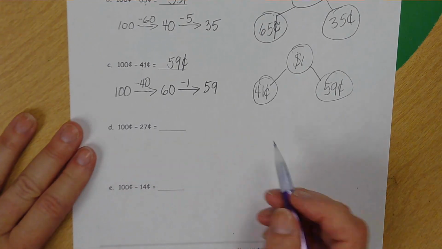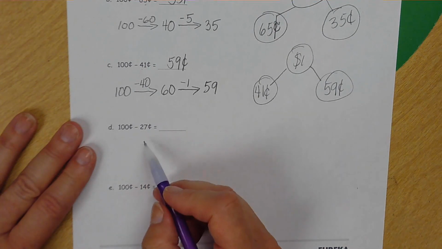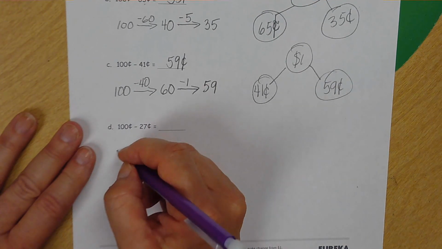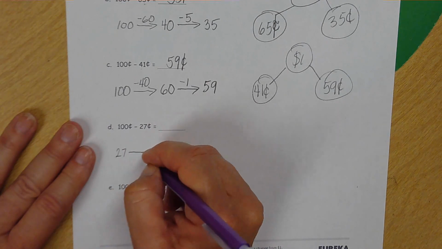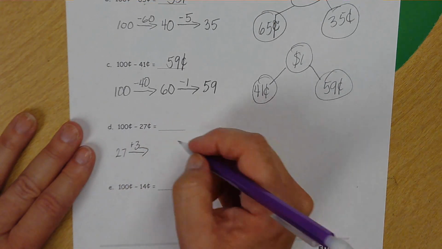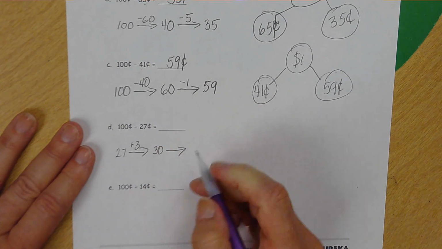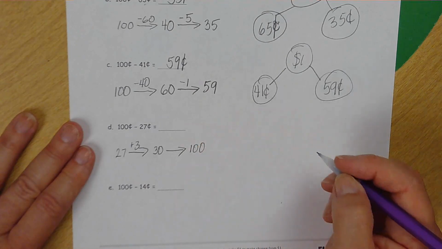I'm going to do this one counting up again instead of counting back from 100. So I'm going to start with 27. I need to add 3 to get to my next 10, which is 30. What do I need to add to 30 to get to 100?